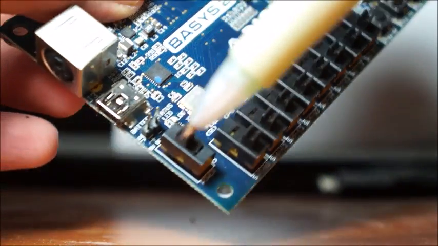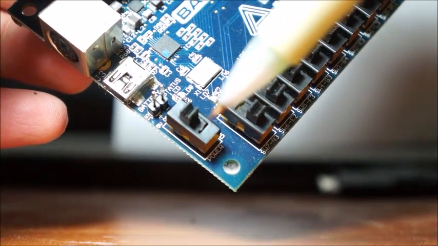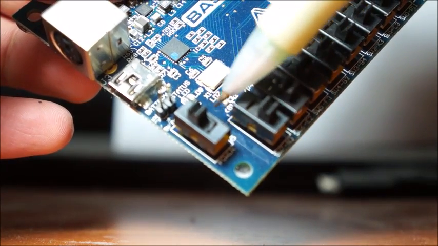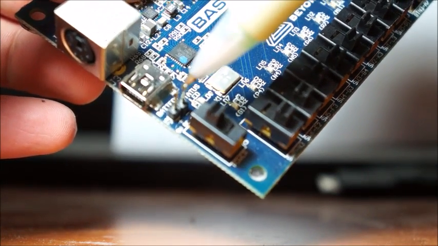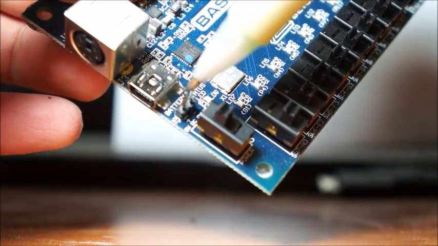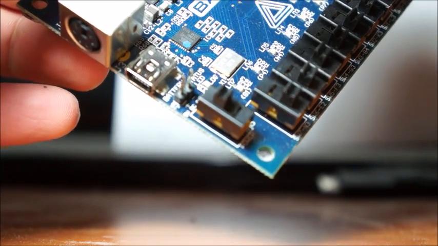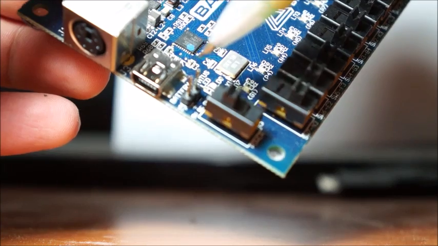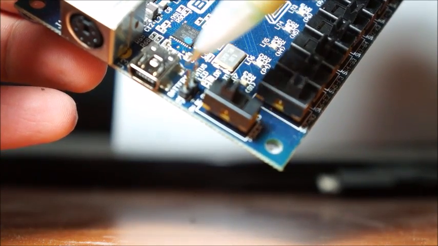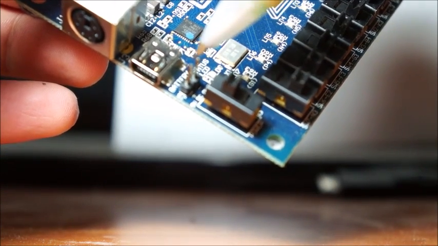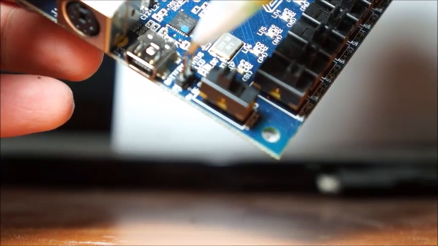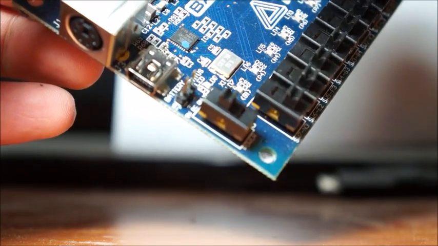The slider switch here is used to turn the board on and off, and this jumper here will be used to switch between battery powered mode and USB powered mode. So if you're trying to power your FPGA using an external battery pack, make sure you have a jumper connecting these two pins over here.